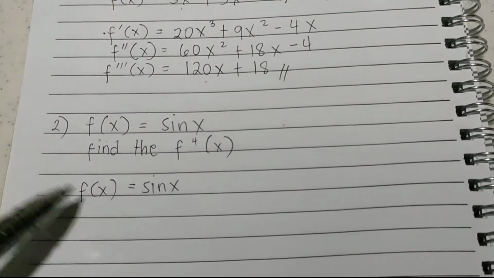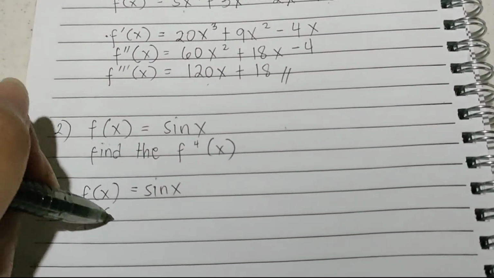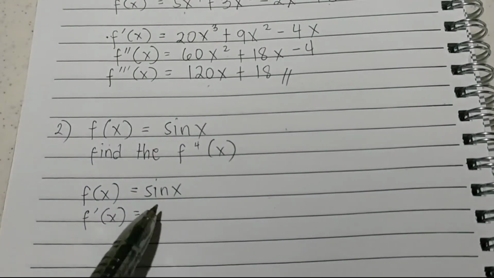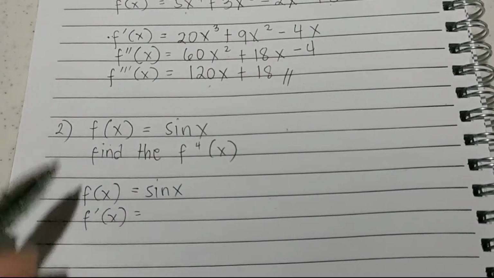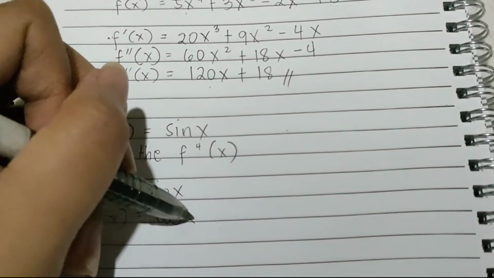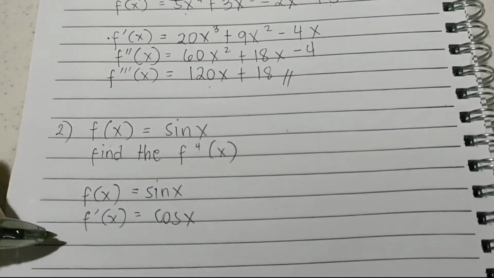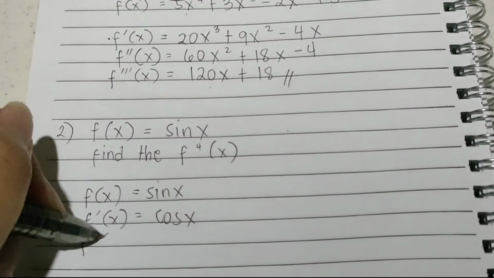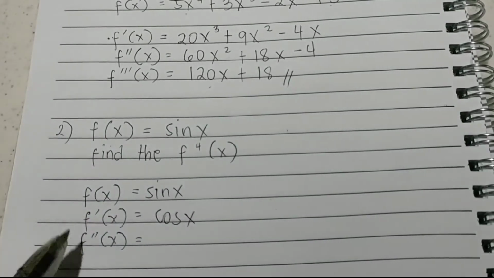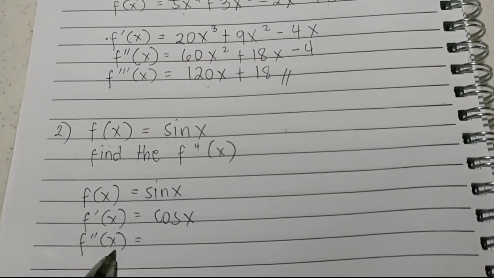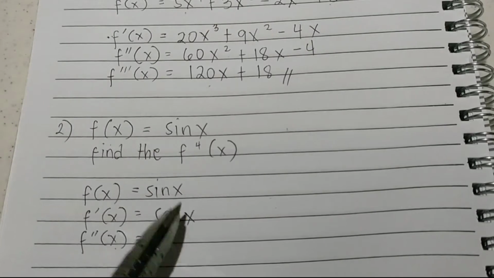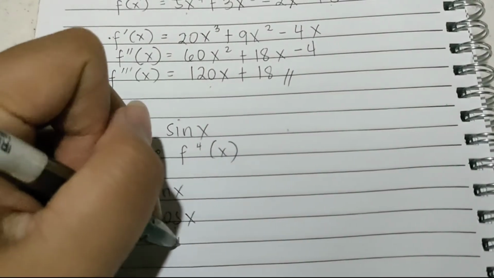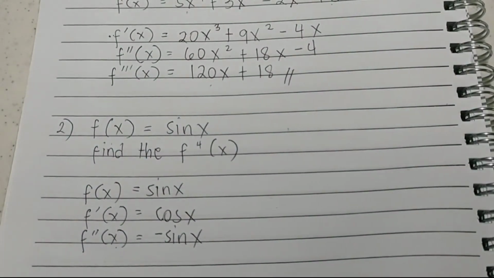So, kunin natin yung first order, f prime of x. What is the derivative of sin x? Cosine x. Next. Kunin naman natin yung second order derivative. F double prime of x. So, ano naman derivative ni cosine x? Negative sin x.